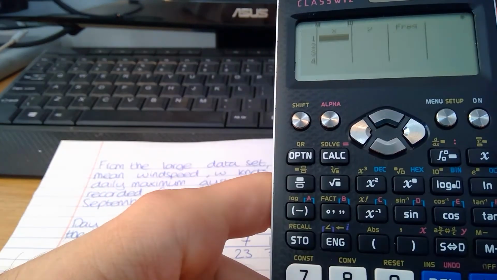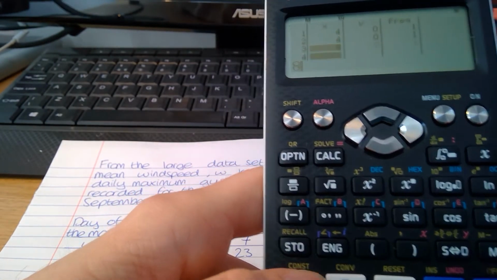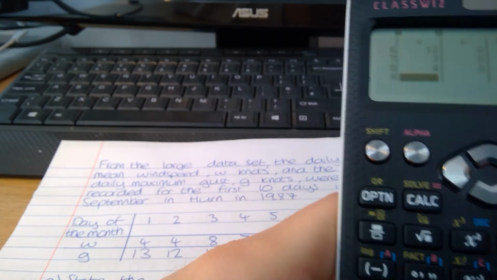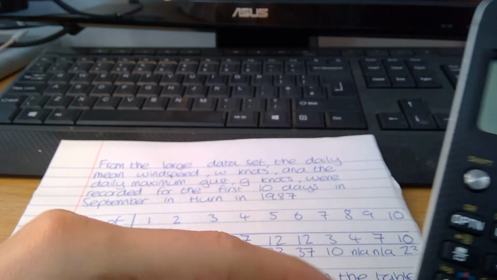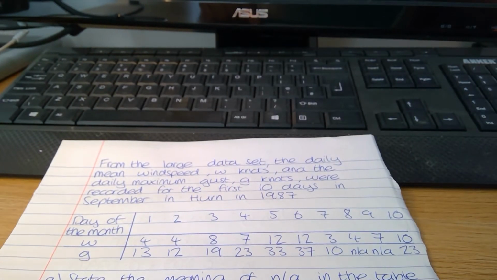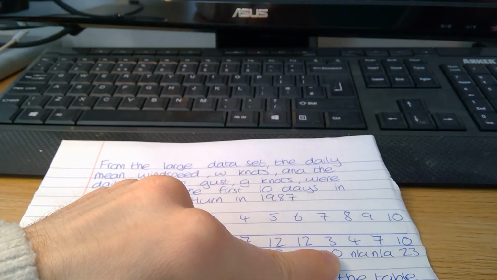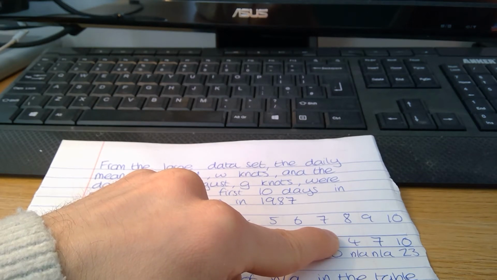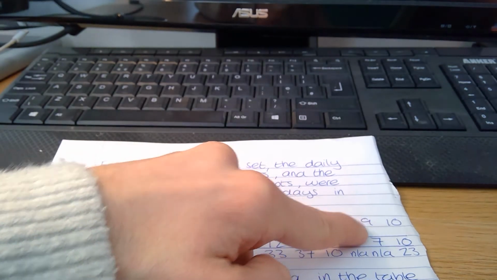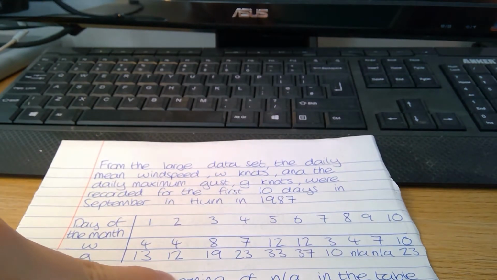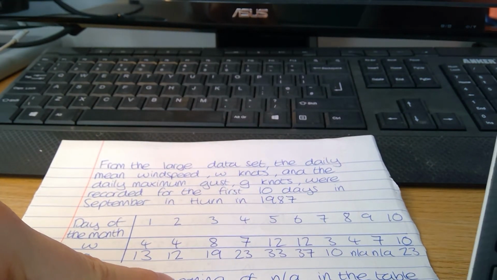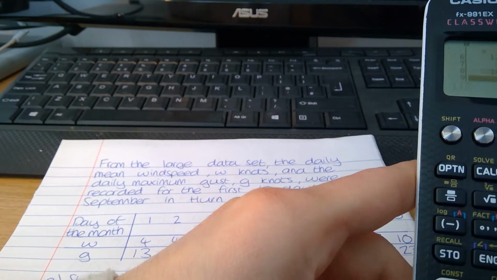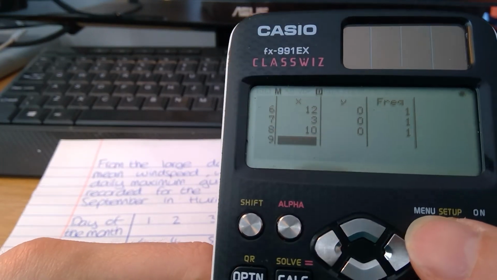4, 4, 8, 7, 12, 12, 3, 4. Oops, I need to get rid of some of these actually. I've started filling in all the X columns, but when we get to ones that I've got NAs on, we obviously have to miss out the X's as well. The whole point is that it's paired data, and so the 4 and the 7 aren't actually paired with any data there. There's only 8 days where we've got pairs of data, so I need to get rid of the 4 that I've just put into my table and replace that with the 10 that goes at the end. Okay, so now I've got 8 days that I have data for.